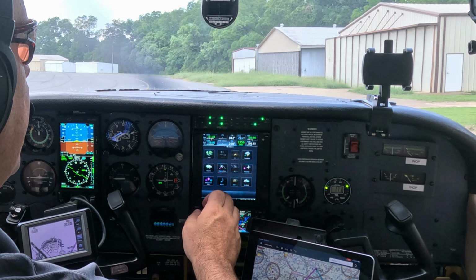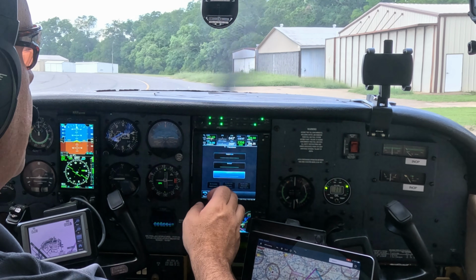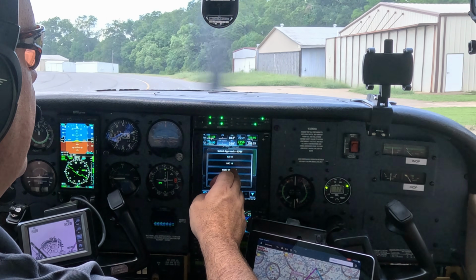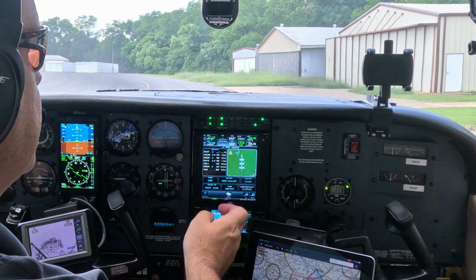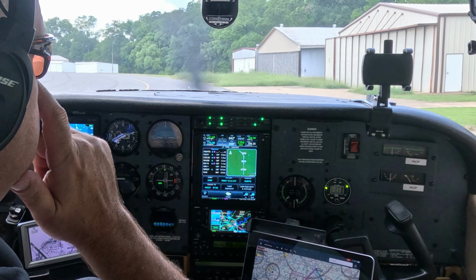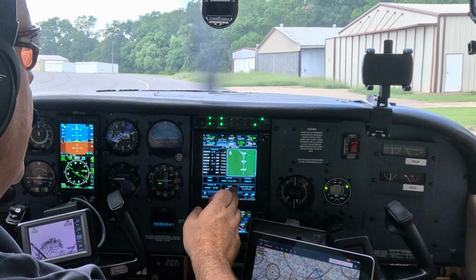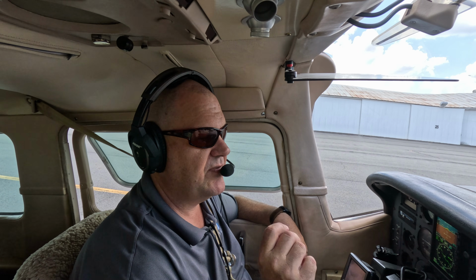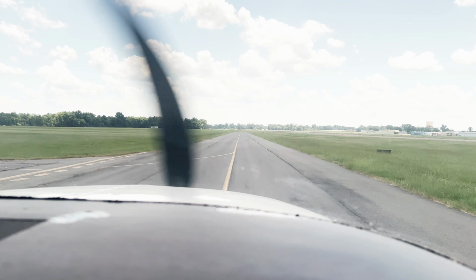At this point, what we need to do is go to Procedure, Approach, got the right airport, and for that approach we're going to go RNAV GPS to 18. The transition is going to be the MOMTE transition, and we can go ahead and load approach. I'm not going to activate that at this time. So now I've got my flight plan in. We're ready to taxi.